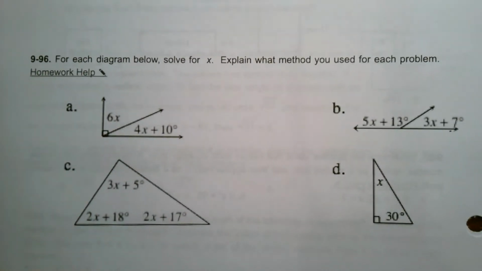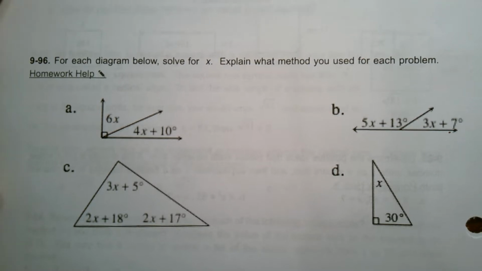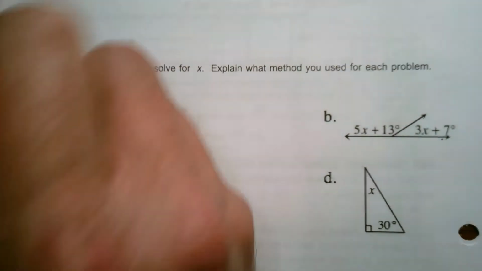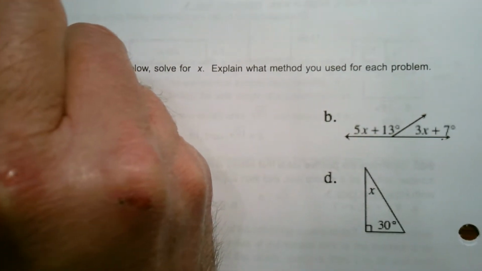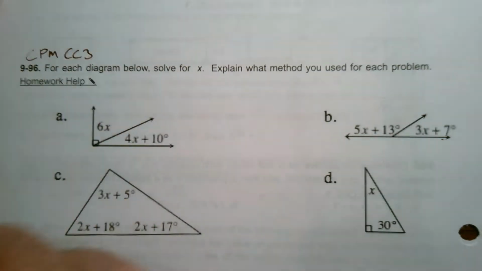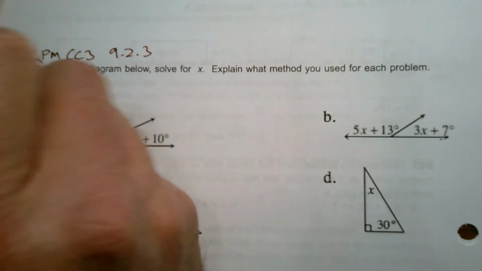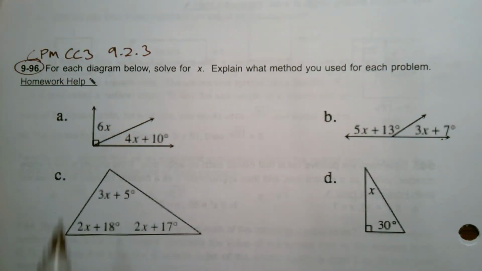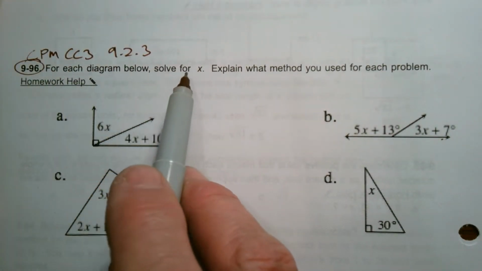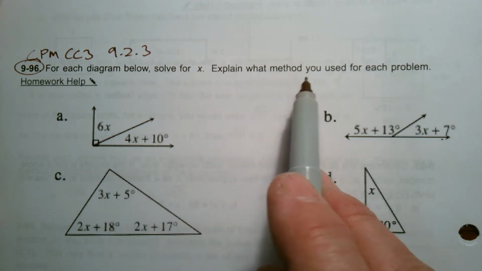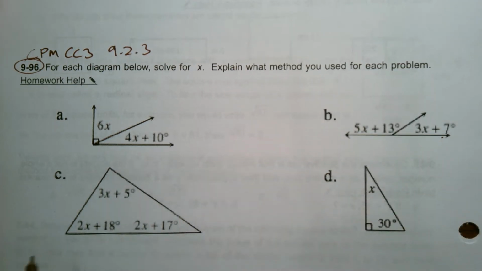We are looking at angle relationships and determining if we can create an equation from those relationships and then solving for x. These are problems that I'm taking from CPM, Course 3, section 9.2.3, specifically number 9-96. It says for each diagram below, solve for x, and explain what method you use for each problem.